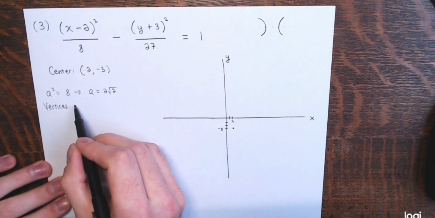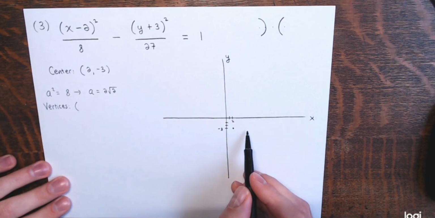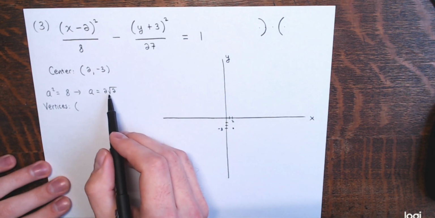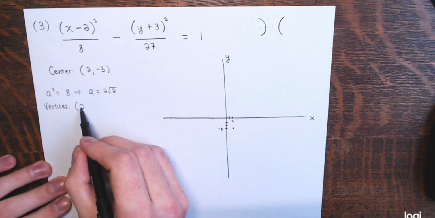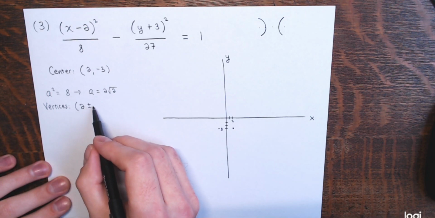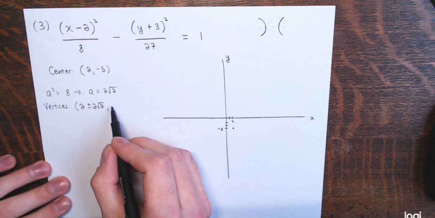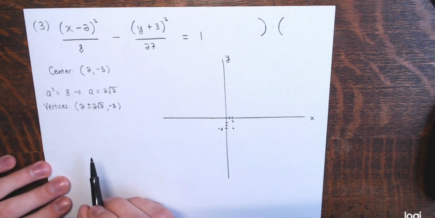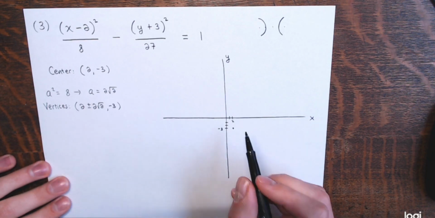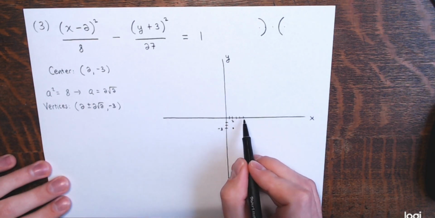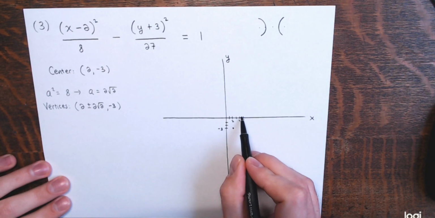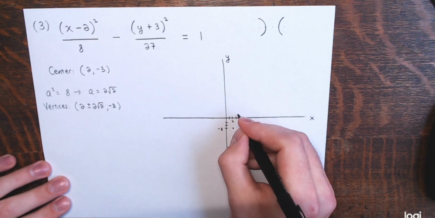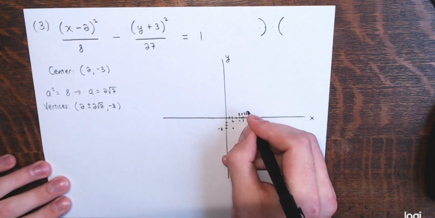So the vertices are at, now remember they'd be to the right and the left of the center, so I'm adding and subtracting this value to the x coordinate of the center. So 2 plus or minus 2 root 2, comma, negative 3. Now the square root of 8 is a little less than 3 units, so here's 1, 2, 3. So somewhere between 4 and 5 is 2 plus the square root of 8.